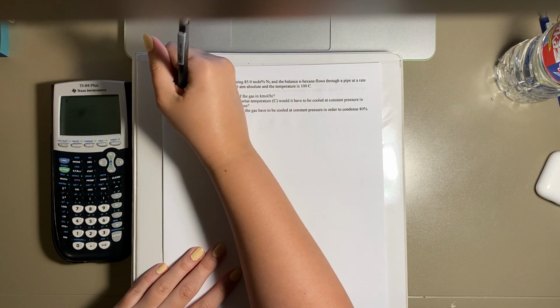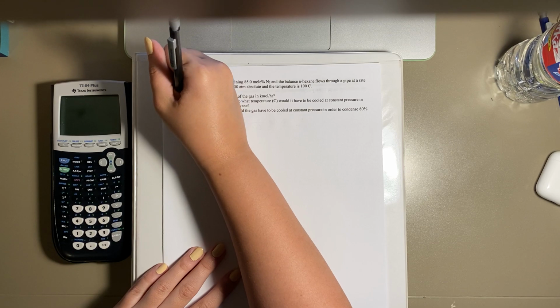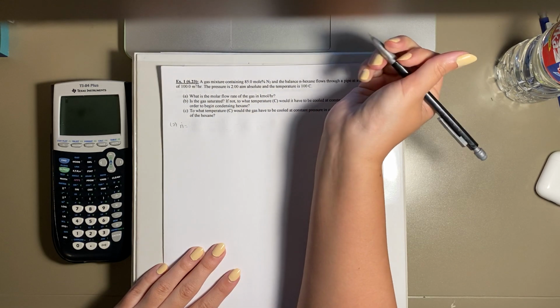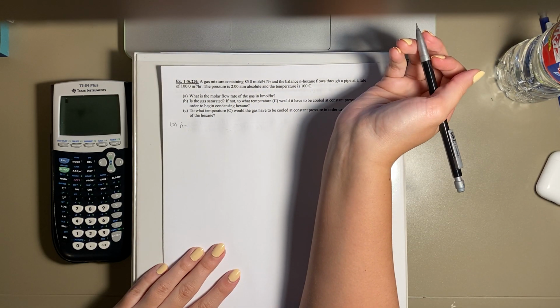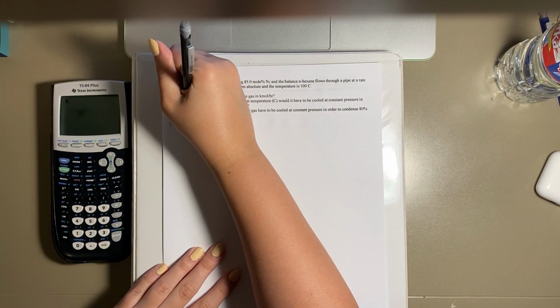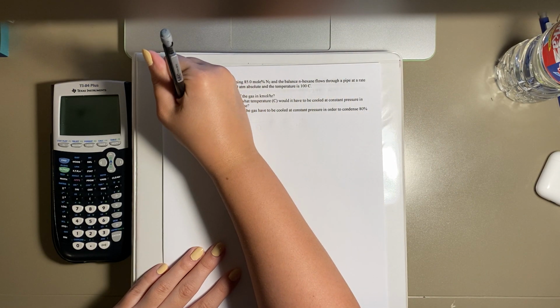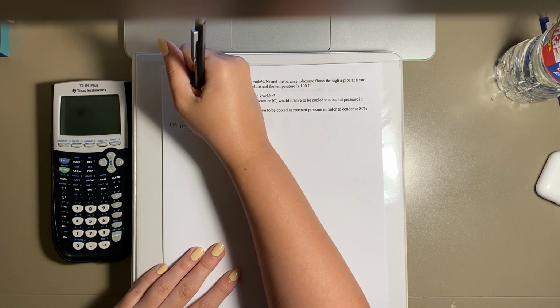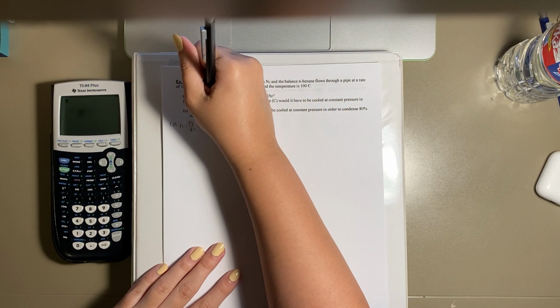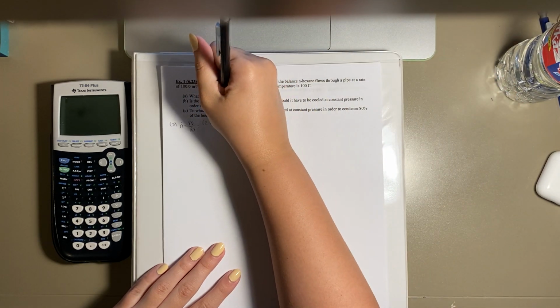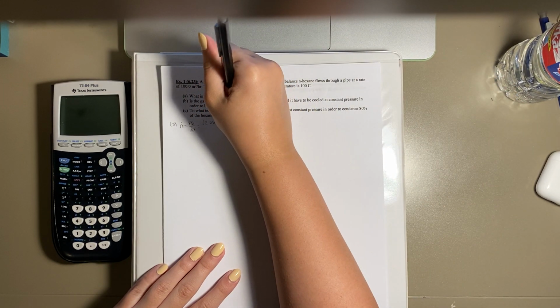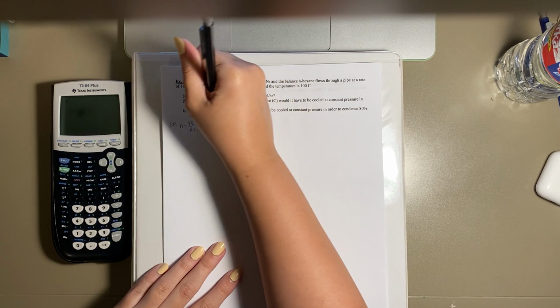So we're just going to use the ideal gas law for this, and we can rearrange to solve for the molar flow rate. That will be PV over RT. So we have a pressure of 2 atm, our volumetric flow rate of 100 cubic meters per hour.